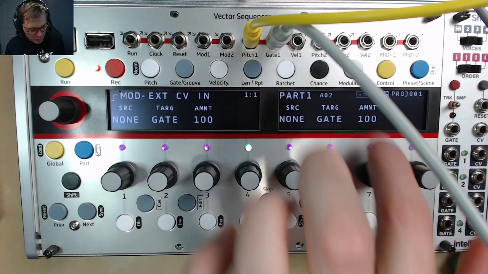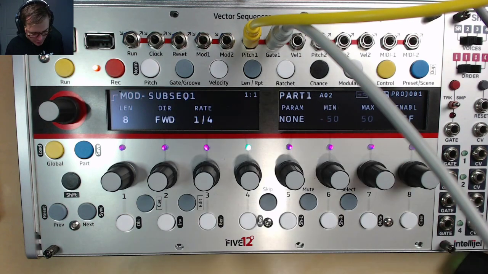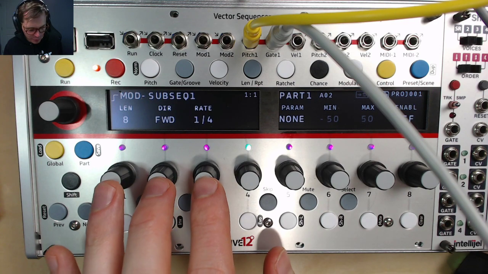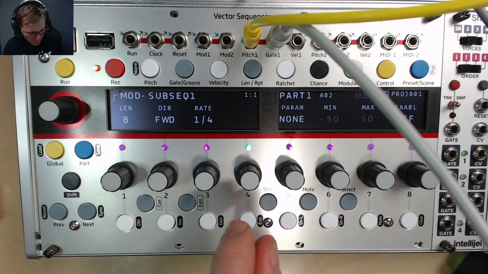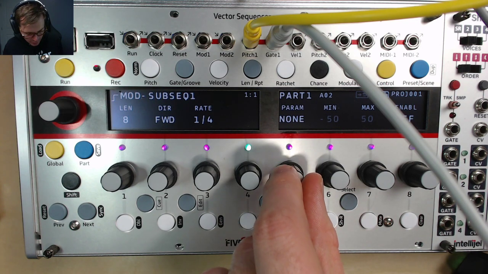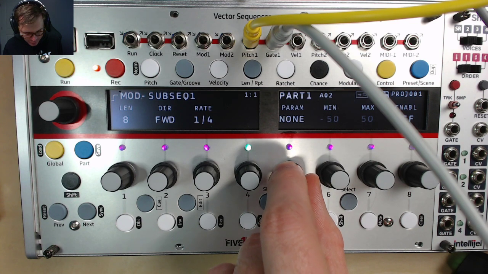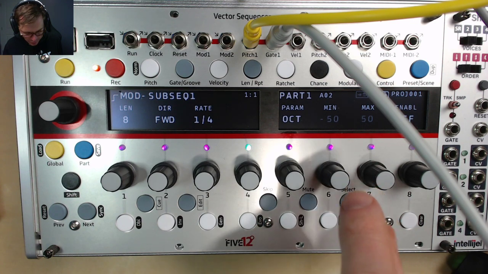So, what do we do with subsequencers? Like I said, they're essentially a separate sequence that runs alongside your sequence, but can be a different length, run in a different direction, run at a different rate, and can affect certain parameters. So, to make this brutally obvious, let's make this affect octave.